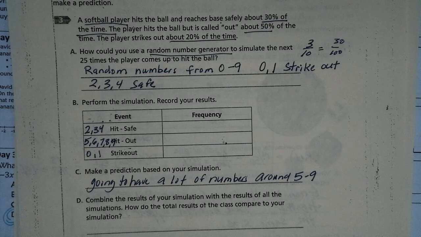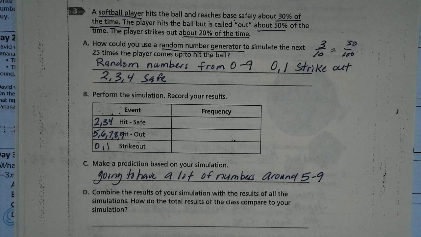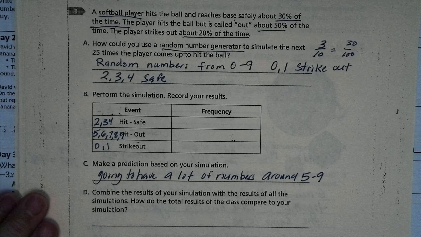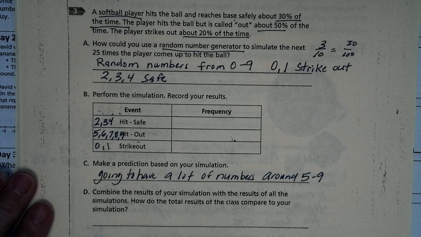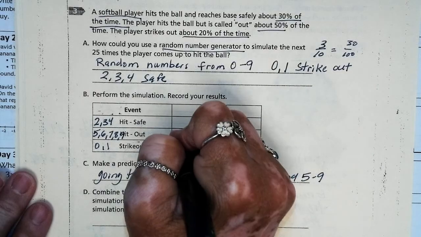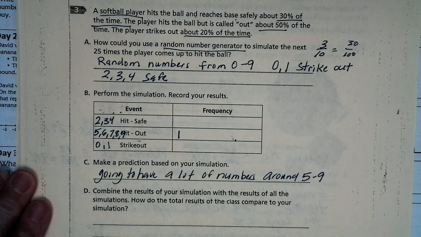Okay, so there's the website. All right. So then what we're going to do is we're going to copy it down. So every time I say a number, make sure you write it down on your table, and then I'll show you the table at the end of the one I did. All right, so I'm going to generate the first number. So that's an 8, so that's a strikeout. Okay, and we have to do this 25 times.